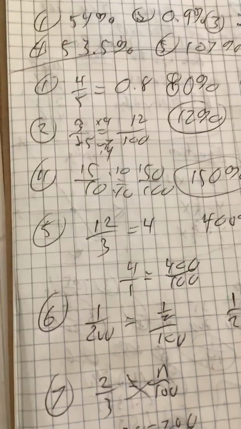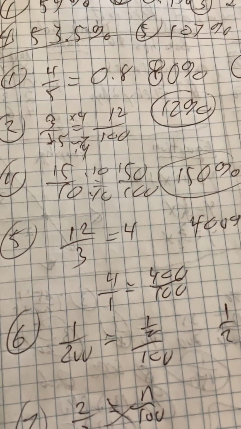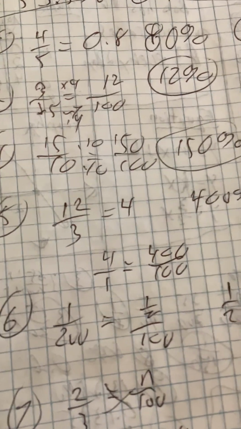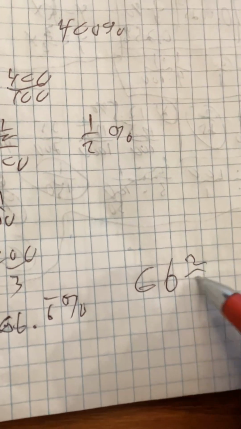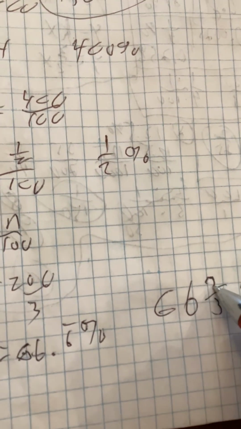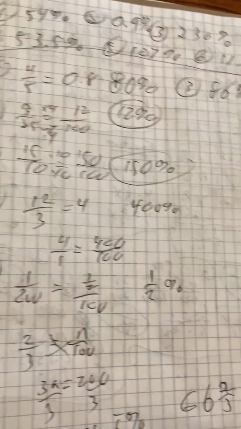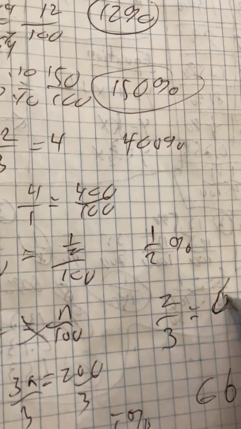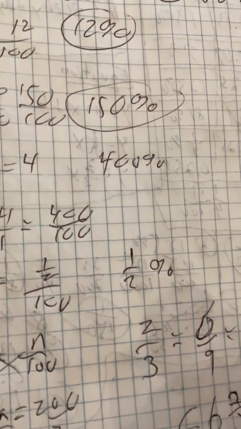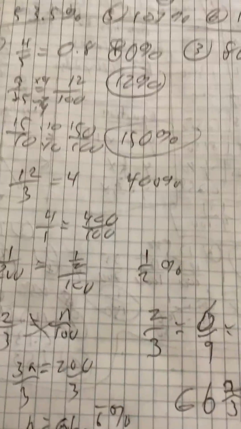So n equals 66.6 repeating percent, or you can call it 66 2/3%. Oh, and you should know 2/3 is just 0.6 repeating. 2/3 equals 6/9, so it's 0.666 repeating forever. So it's 66.6 repeating percent. Anyways, there you go.